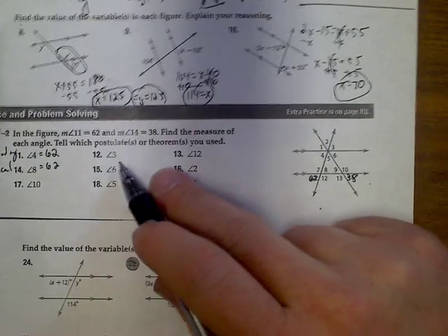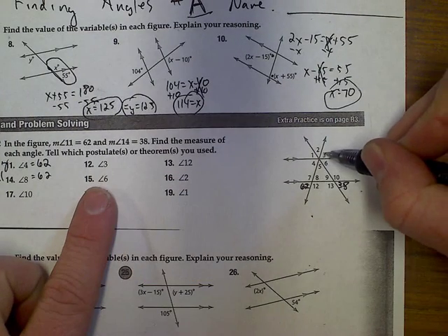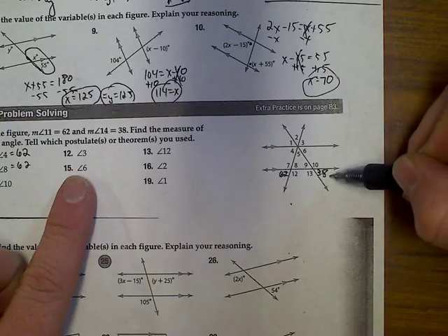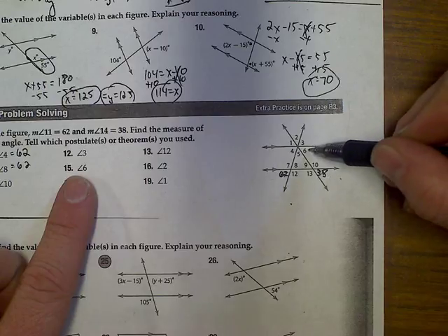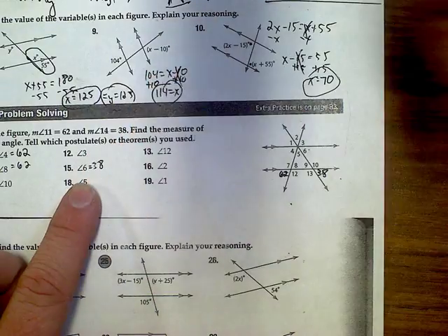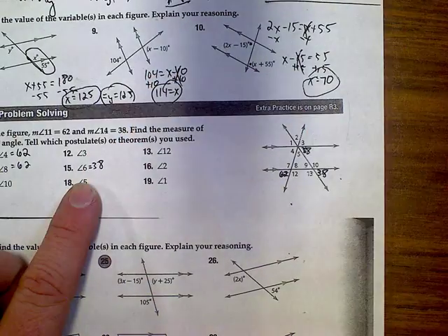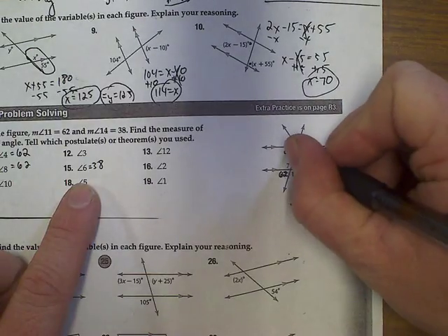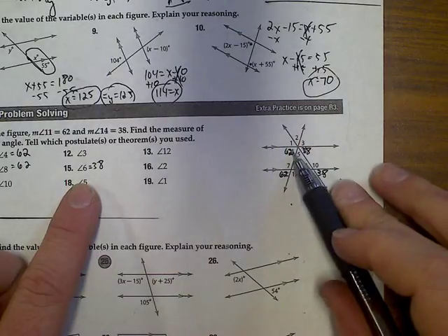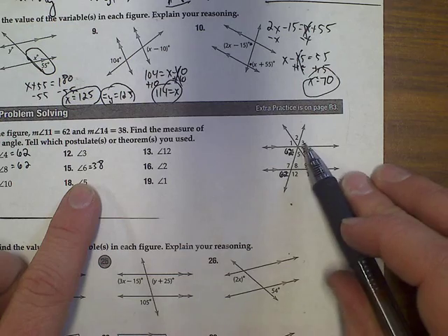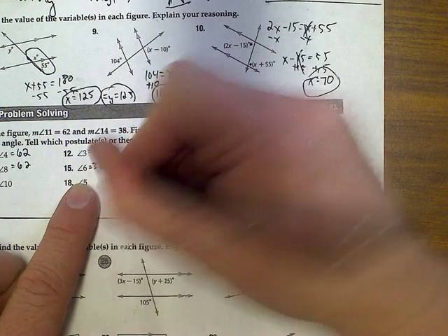I should have gone to 12, so let me go to 12. Angle 3. Here's angle 3. If this is 38, then I know that angle 6 has to be 38. Angle 6 has to be 38 because of corresponding. I know that angle 4 is 62. Angle 4 and angle 3 are vertical, so this has to be 62.